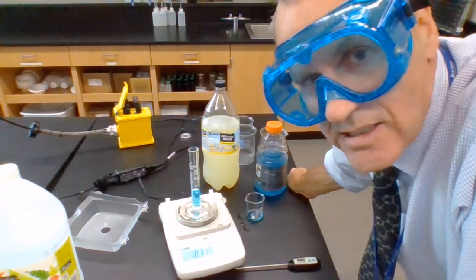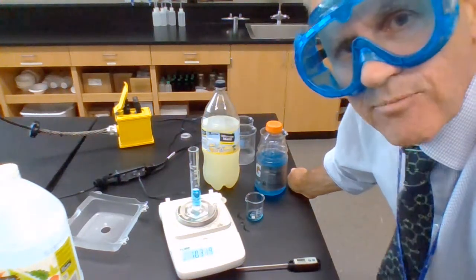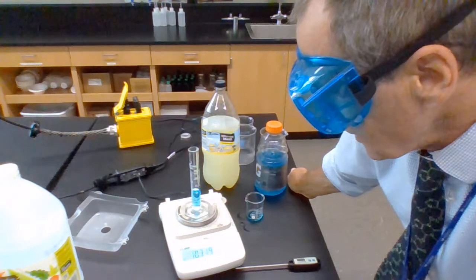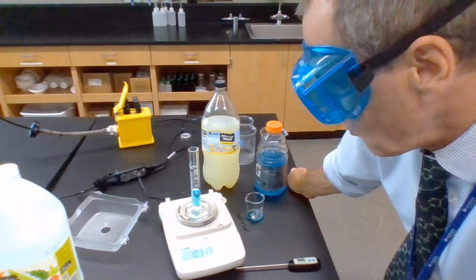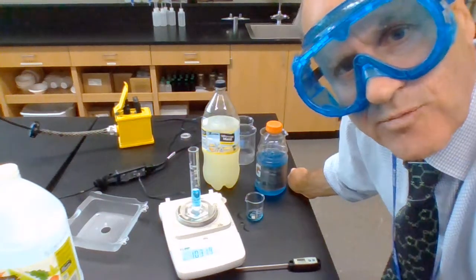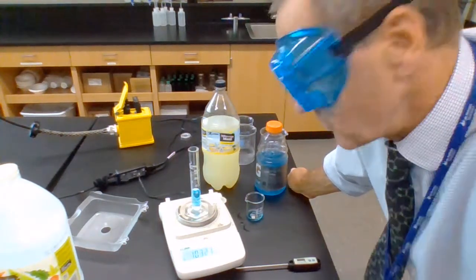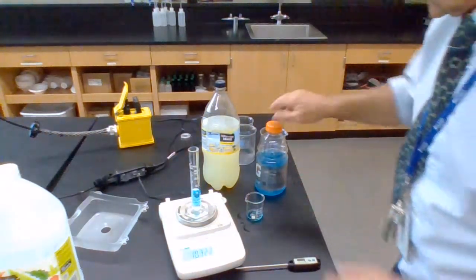A milliliter is the same as a cubic centimeter. So this is, let's divide it by 10. It is 1.031. And let's forget about the last decimal point. But we've got a density in grams per centimeter cubed. That's nice. Now we do it again.